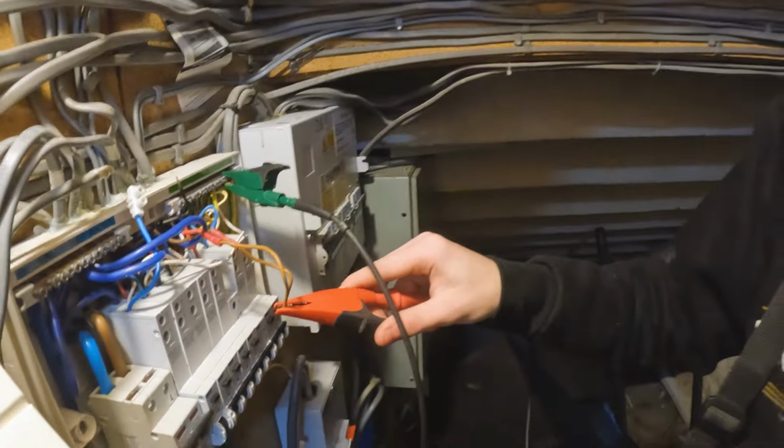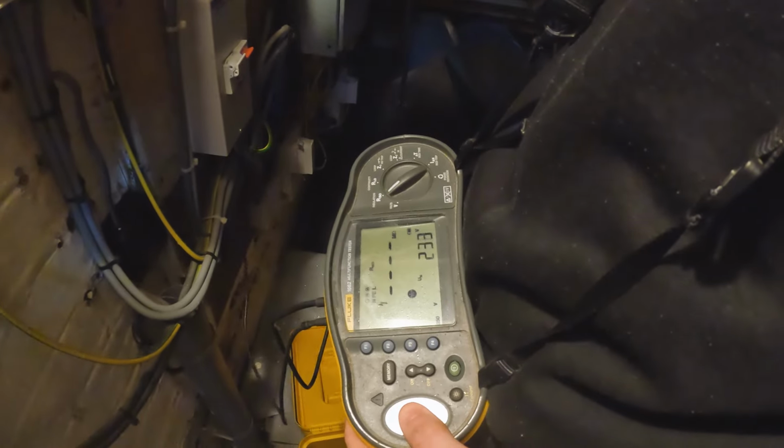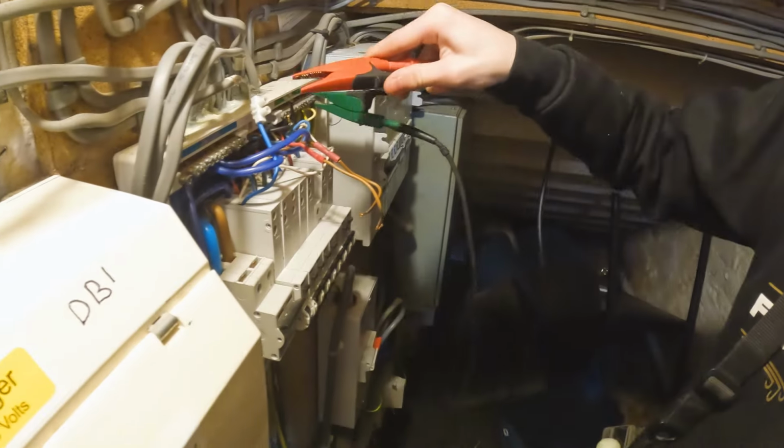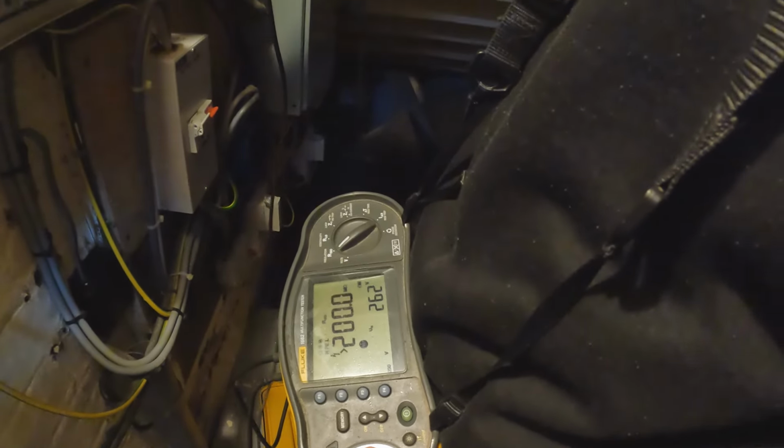Right then, so Alex is ready with the test. Press test. So we've got line to earth on one of them. Oh, greater than 2000, right. So we've actually got somewhere in it. This is going to be a quick video. And then neutrals. You never know, you just never know. Yeah, that was easy. Well, not really. It's just on one of the emergency lighting light legs.